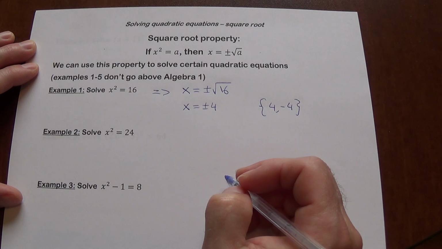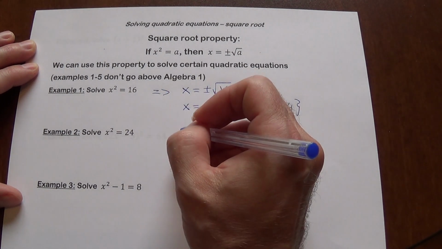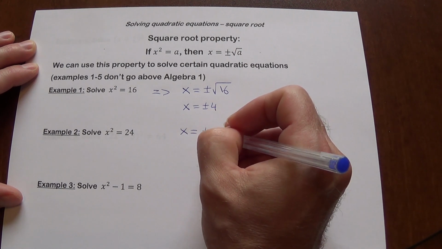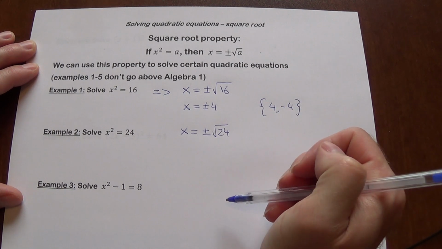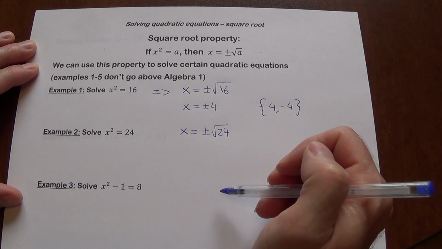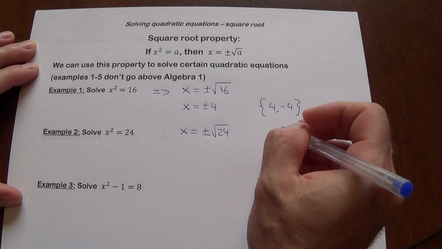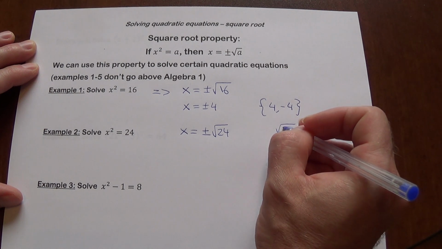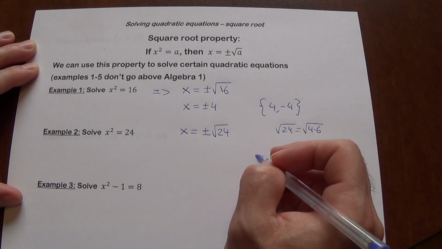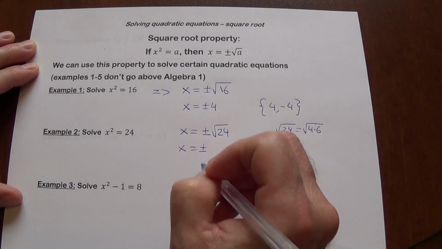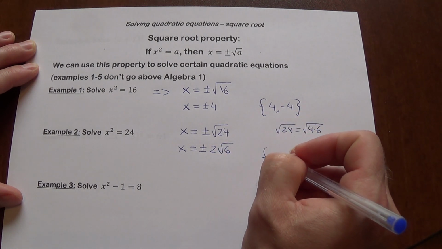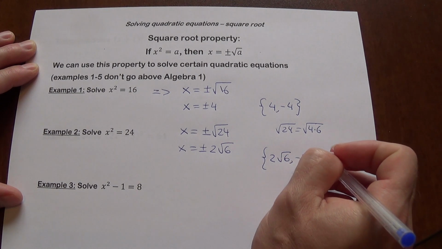Okay? x squared equals 24. We are going to follow exactly the same process. x equals plus or minus square root of 24. Now, like the previous problem, the square root of 24 is not a perfect square, so we're going to have to simplify that. If you simplify the square root of 24, we're going to view 24 as 4 times 6, with 4 being the perfect square. So we're going to have x equals plus or minus 2 square root of 6. And those are going to be our answers: 2 square root of 6 and negative 2 square root of 6.